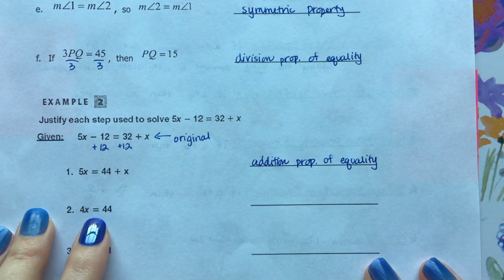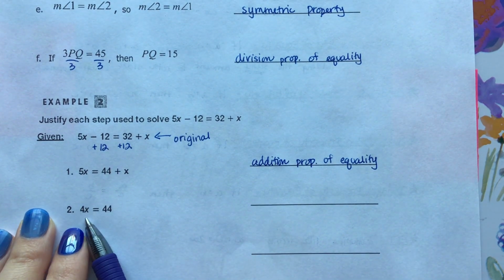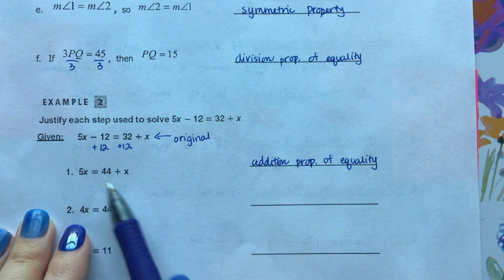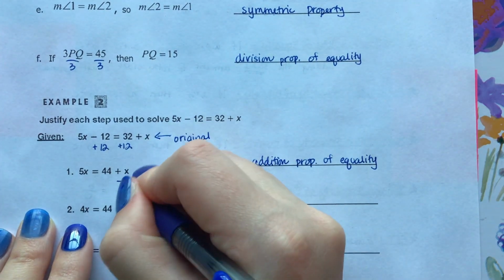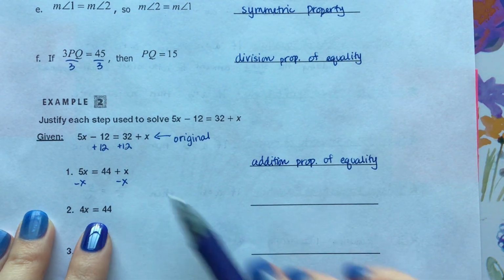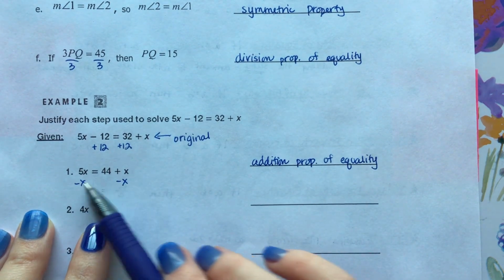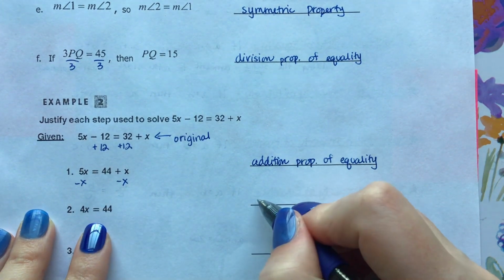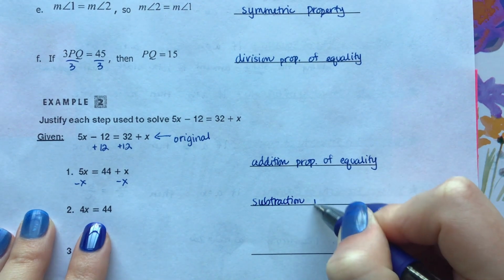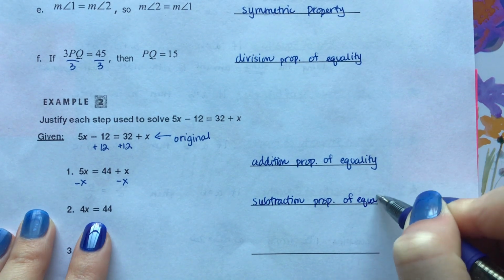After that, it says 4x is equal to 44. So how did I get to 4x? And how did I get rid of the x on the right side? I subtracted x from the left and right. So that was the step that they did. So you're not going to say subtract x. Instead, you're going to say the property that you used to apply this subtraction of x. So that is the subtraction property of equality.